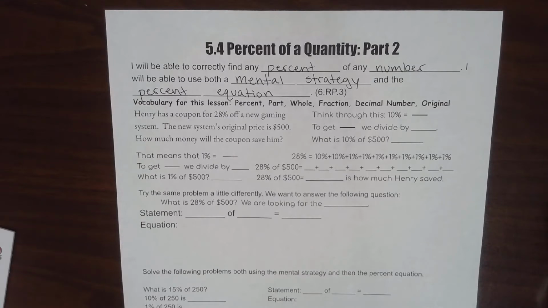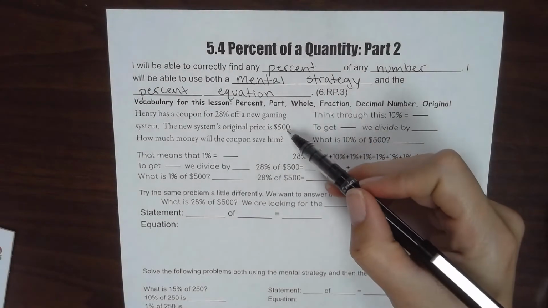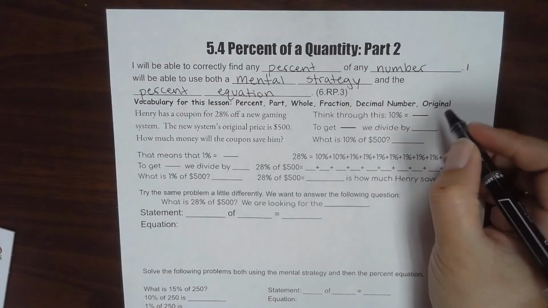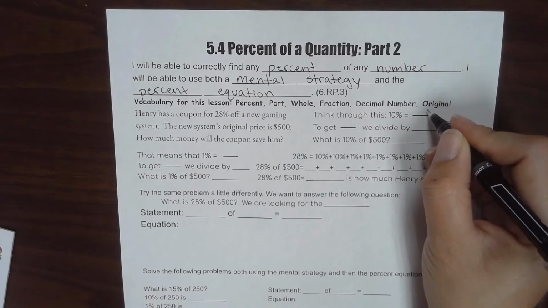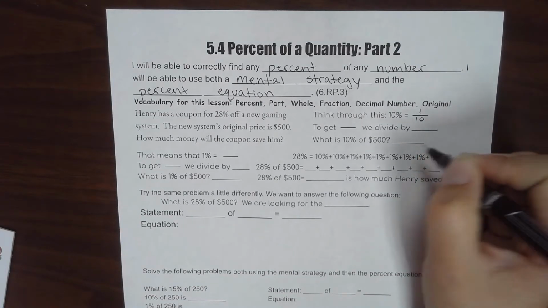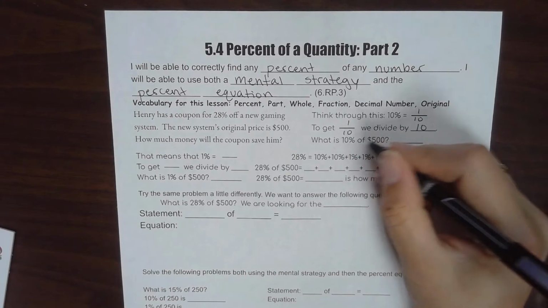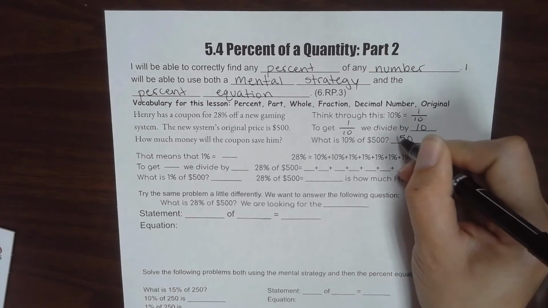Alright, let's try these. Henry has a coupon for 28% off a new gaming system. The new system's original price is $500. How much money will the coupon save him? Okay, let's think through this. Here's some mental strategy. 10%, we just divide our whole amount by 10. So if I divide 500 by 10, 10% is the same as 1/10. So to get 1/10, we divide by 10. So 10% of 500 would give me $50.